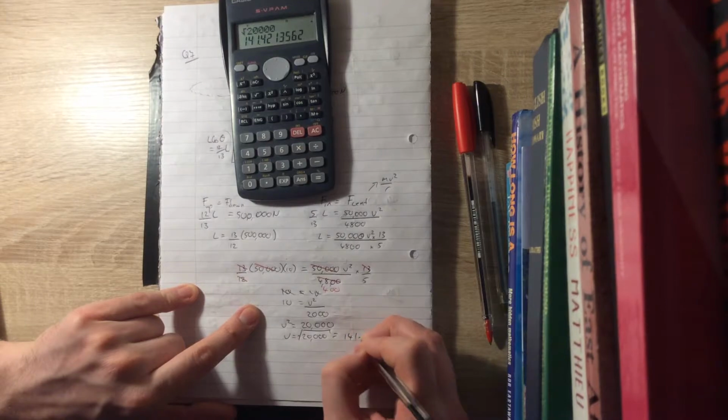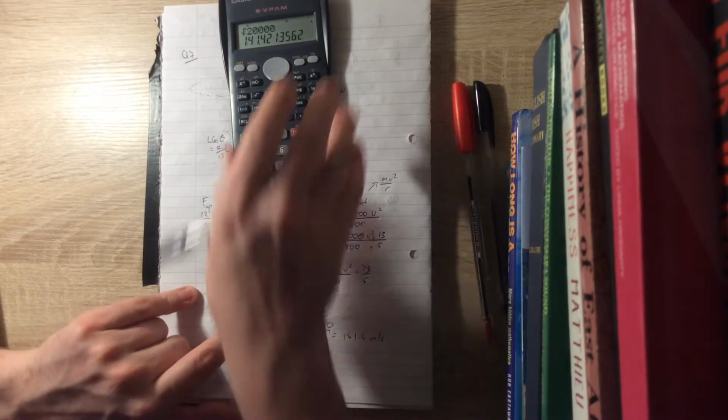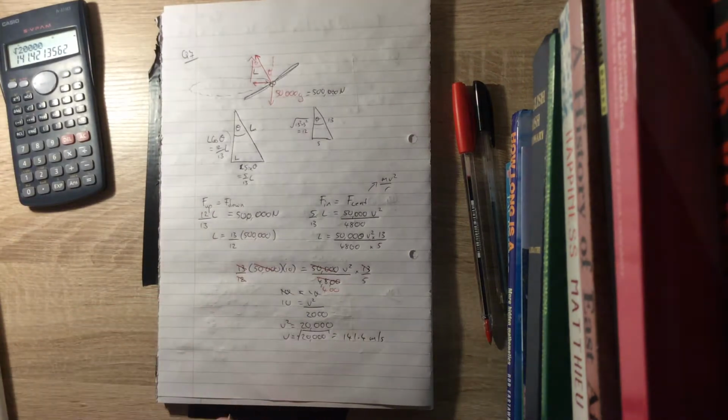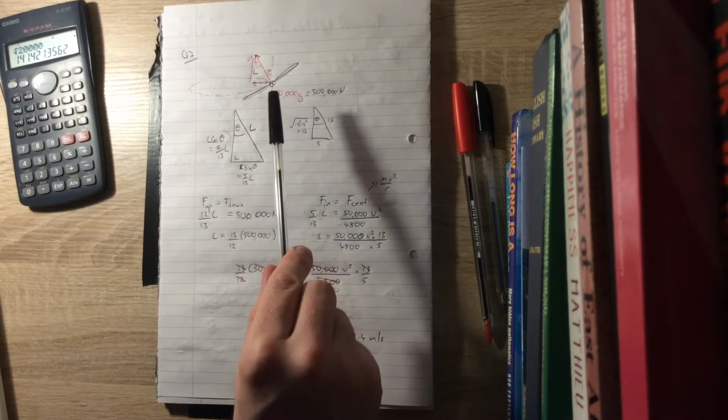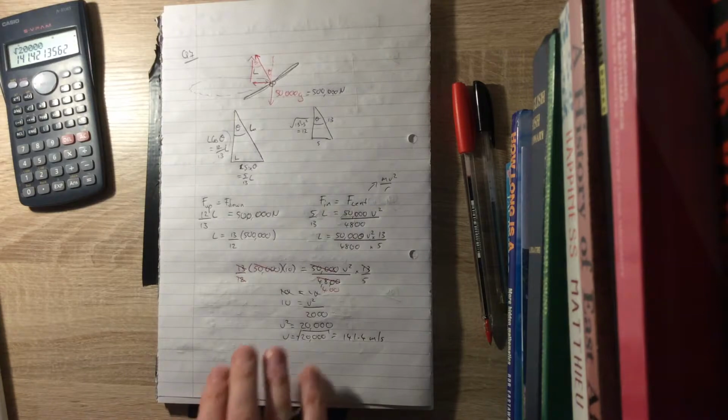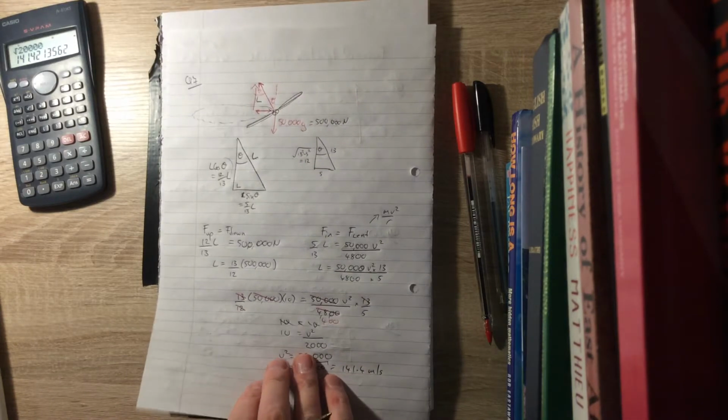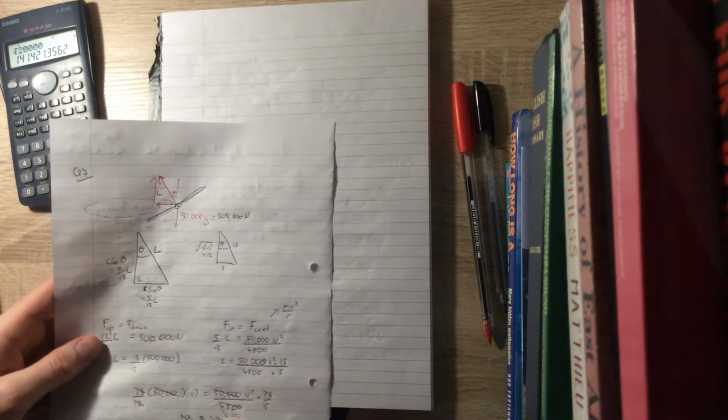141 meters per second, 0.4 meters per second. There's the speed that the plane is traveling at if it needs to bank at a radius of 4,800 meters. Okay, so that's question 7, and the last question we're going to look at is question 9.